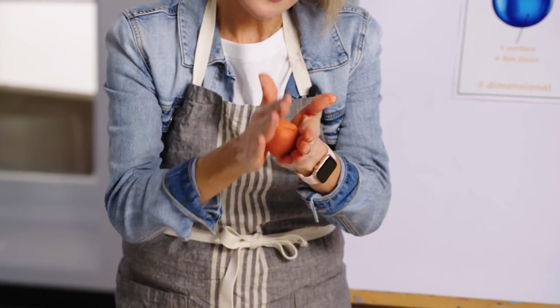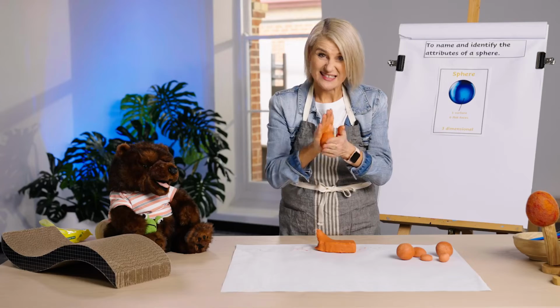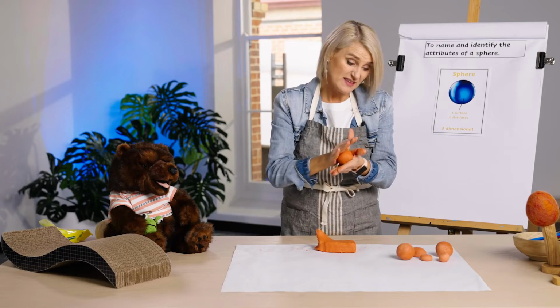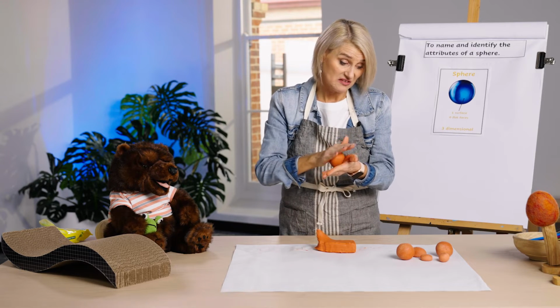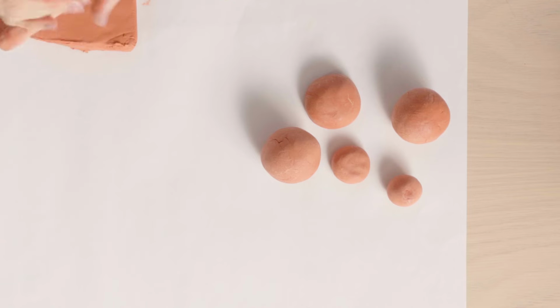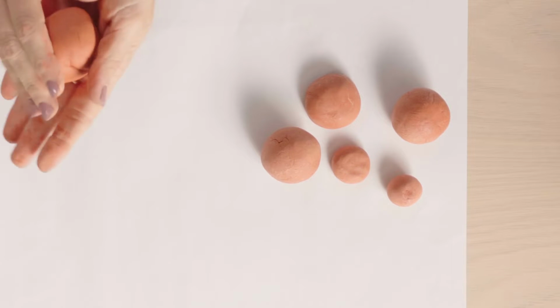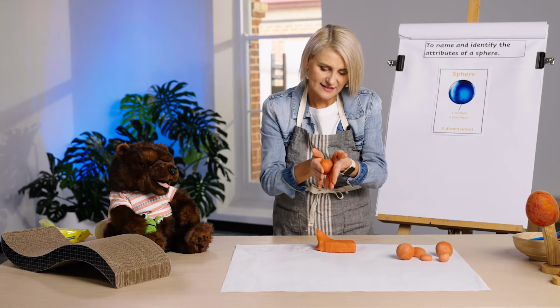Round and round and round. And you know, spheres can be different sizes. They don't have to all be the same size. You can have a look over here. I've already got some spheres that I've made before, and some are bigger and some are smaller. So we need to remember that it has one surface. I can't have any corners, and I can't have any flat faces.